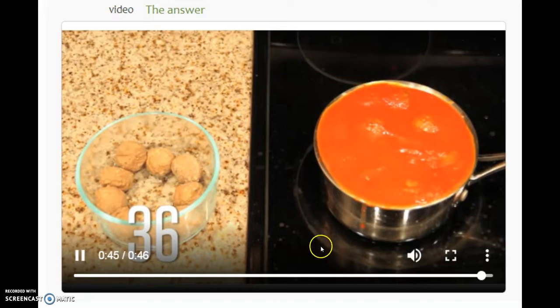There it is! Awesome. So if you notice, at 36 meatballs is where our sauce ended up overflowing.